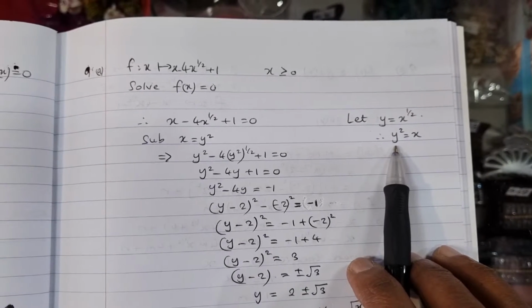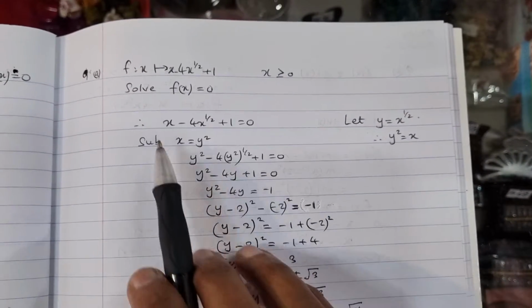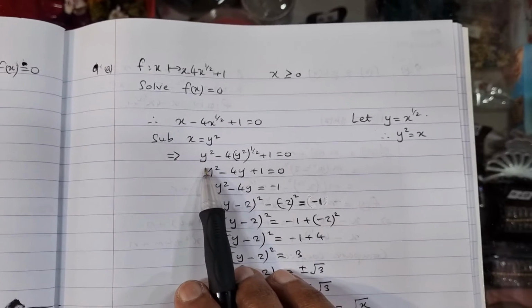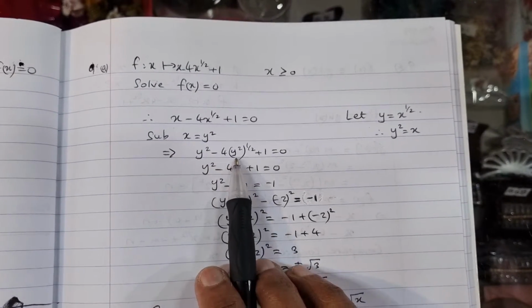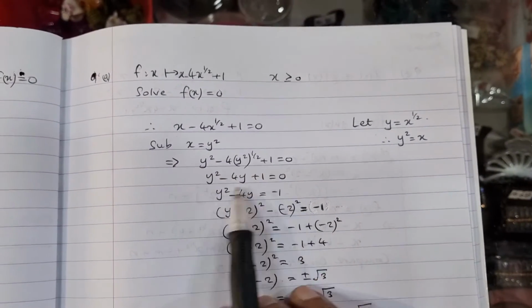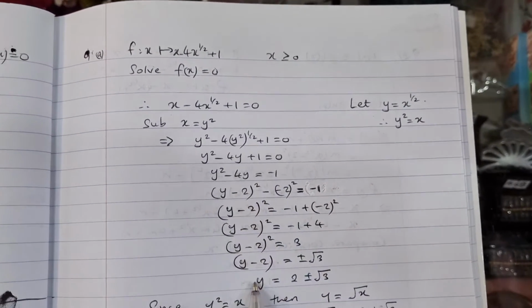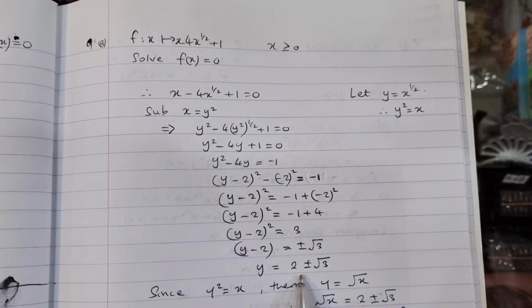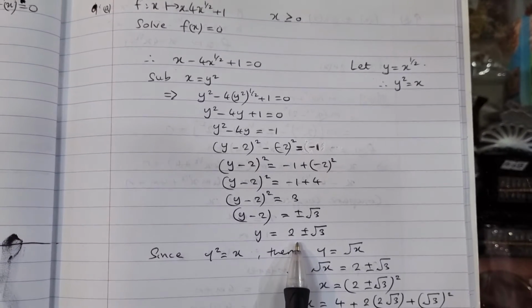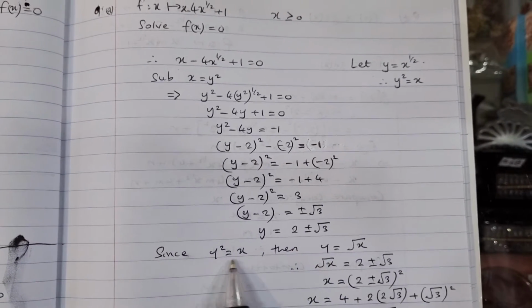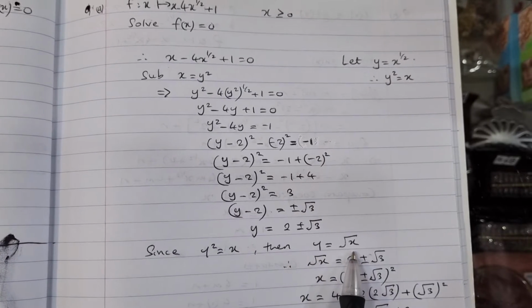Putting y squared into the equation for x, we get y squared minus 4y to the power of half plus 1. Simplifying, it comes down to this quadratic equation. Completing the square, you should be able to get y is equal to 2 plus or minus root of 3. And then remember that y squared is equal to x, and therefore y is equal to root of x.